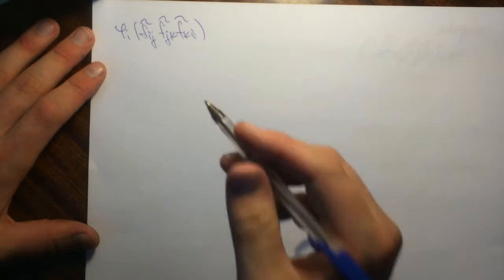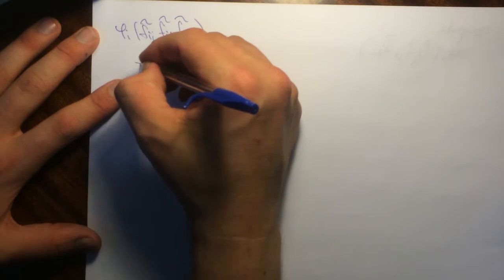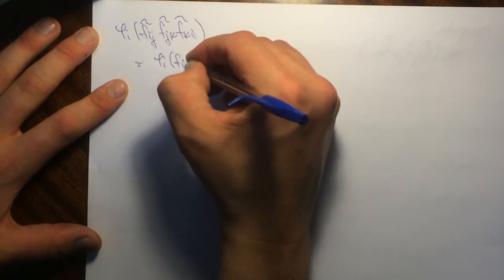To do this, I'm going to use the formulas that we previously established for how these F_i tildes behave. This is a ring homomorphism, so we can break it up like so.